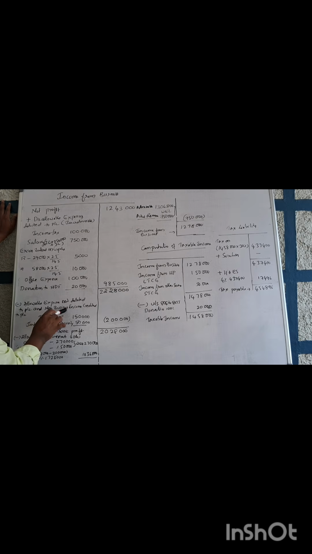And also non-business income credited to the profit and loss account. This is allowable expenditure not debited to the profit and loss account. They have to show that expenditure on the debit side, because it is allowable, but it is missing. So I should subtract. This also I am subtracting, because it is not related to business. So income from house property, credit side, 1,50,000. Interest on government security, also credit side, is not related to business. Totally 2 lakh I am subtracting. So 20 lakh 28,000 is our book profit.